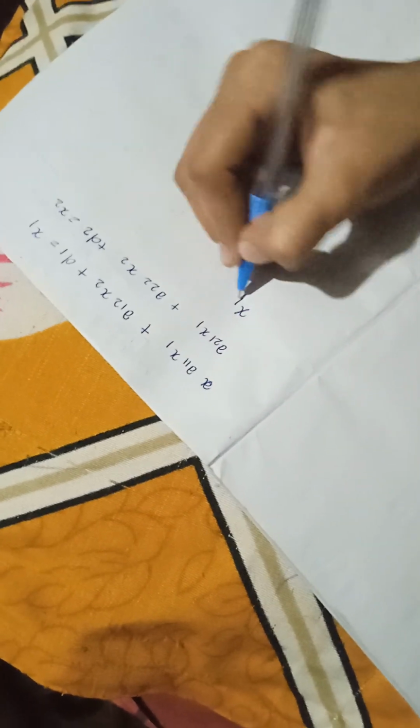Now I am taking x on one side and d on the other side. Now x1 minus a11 x1 minus a12 x2 equals d1. Similarly, x2 minus a22 x2 minus a21 x1 equals d2. So x1 minus a11 x1 minus a12 x2, and similarly for x2, x2 minus a22 x2 minus a21 x1 equals d2.